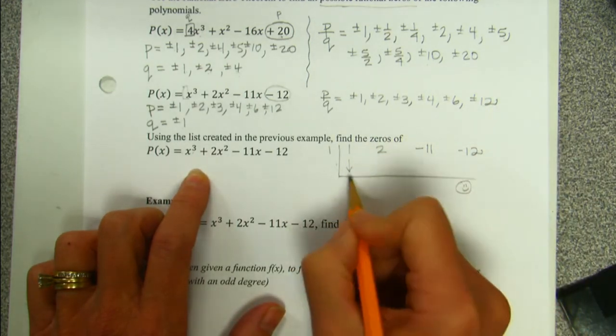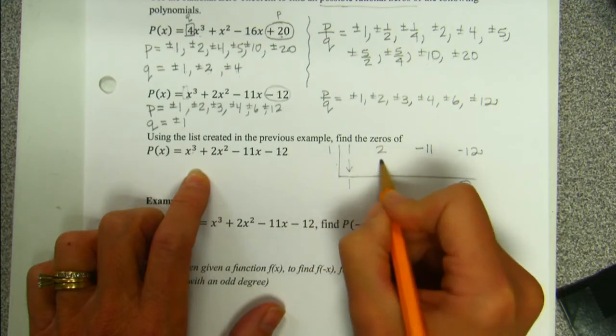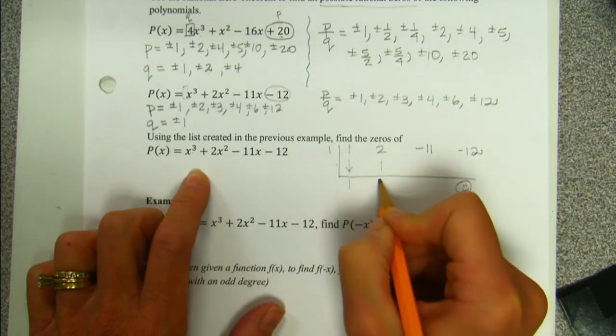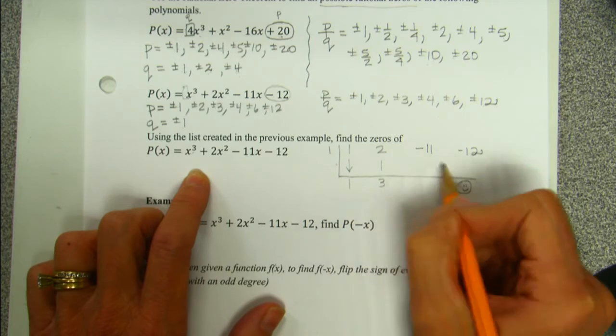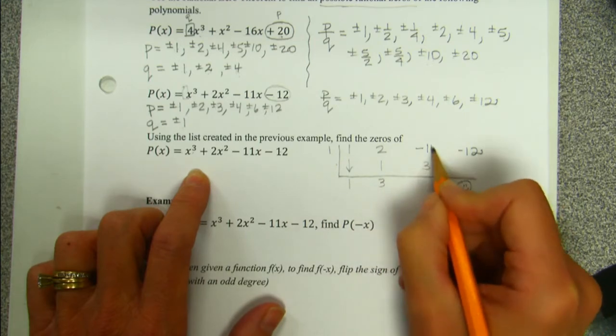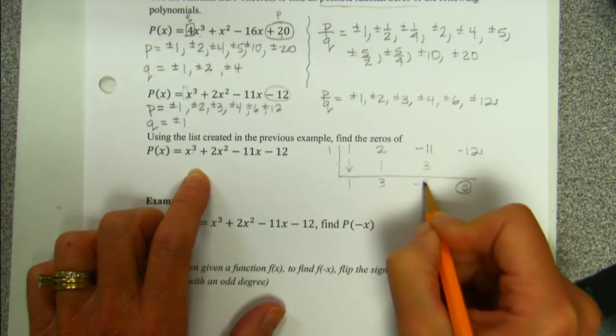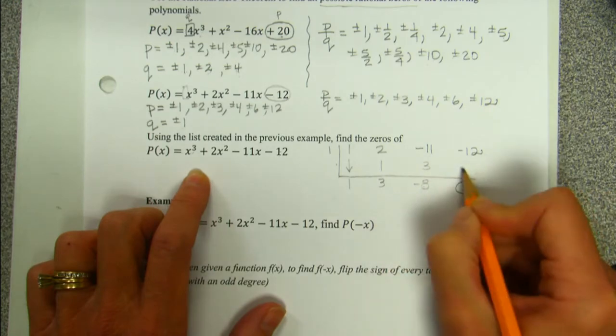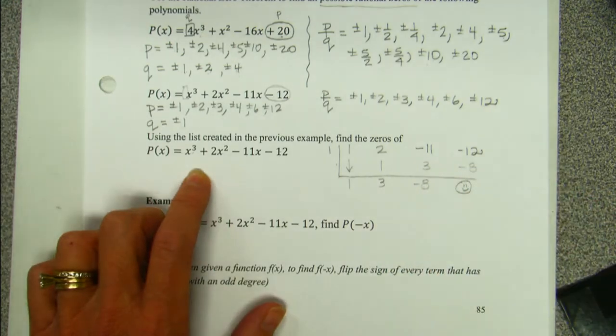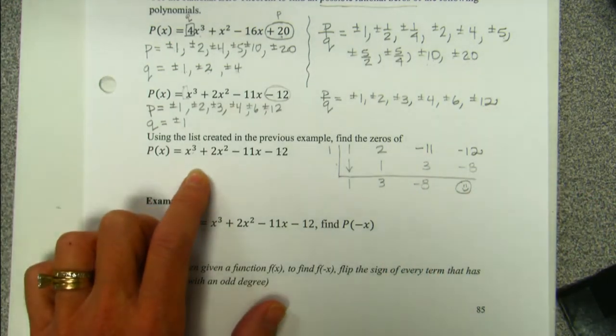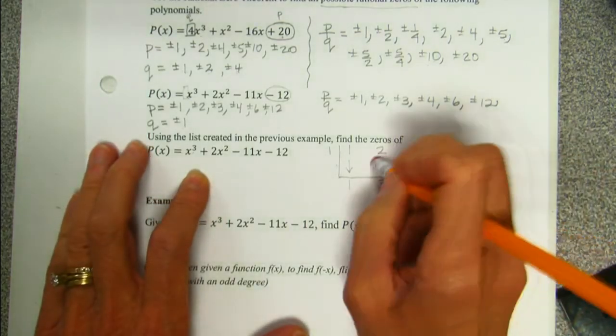Bring it down. 1 times 1 is 1. 2 plus 1 is 3. 1 times 3 is 3. Negative 11 plus 3 is negative 8. 1 times negative 8 is negative 8. Uh-oh, 1 doesn't work. Bummer.